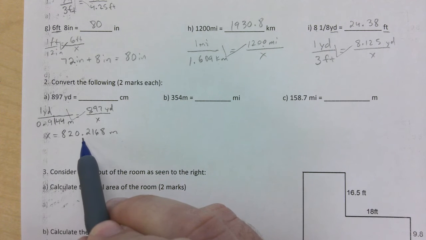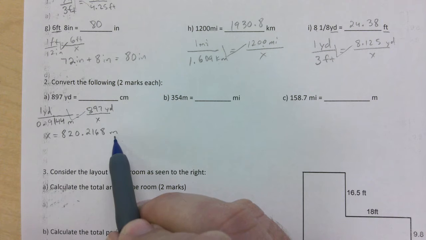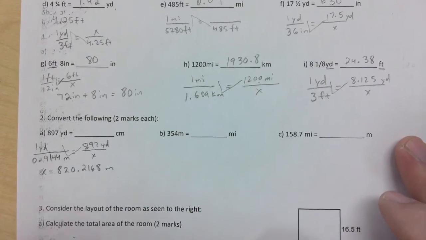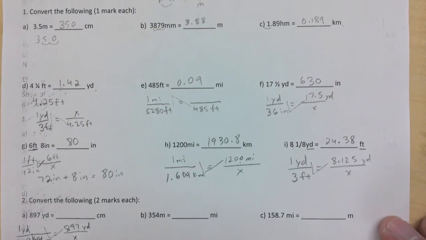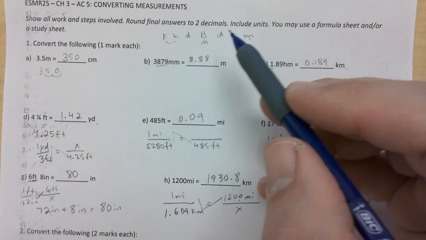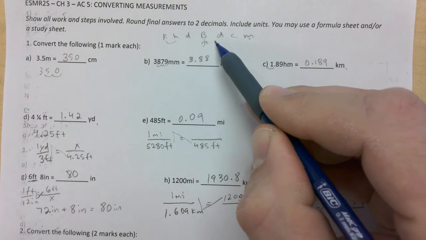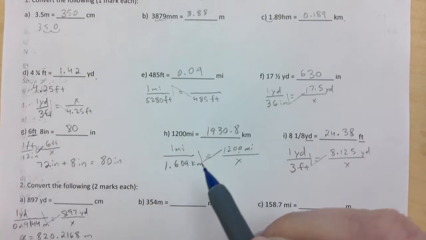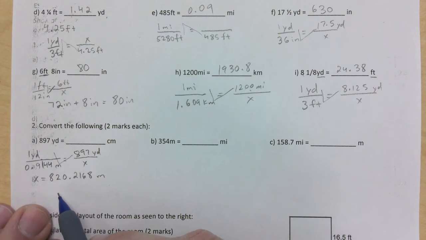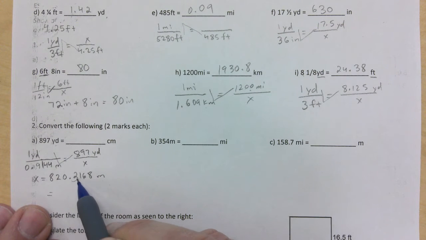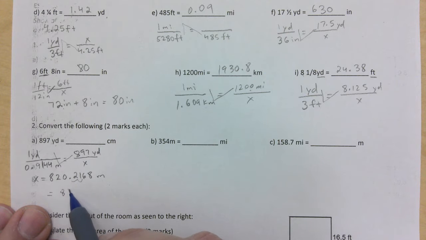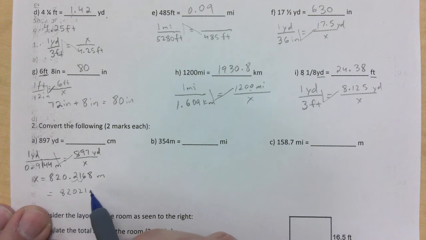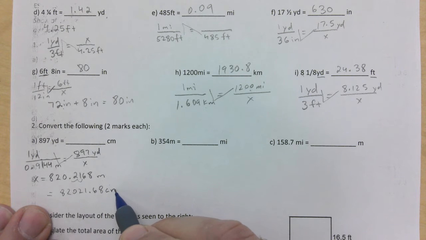And now it's just as simple to go from meters to centimeters. So let's go back up to King Henry. You're going from meters here to centimeters. So 1, 2, you just shifted 2 spots to the right. That is going to be 82021.68 centimeters.